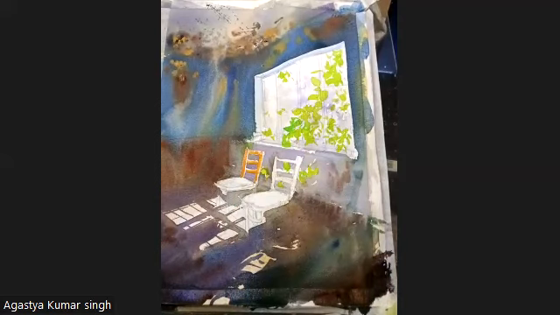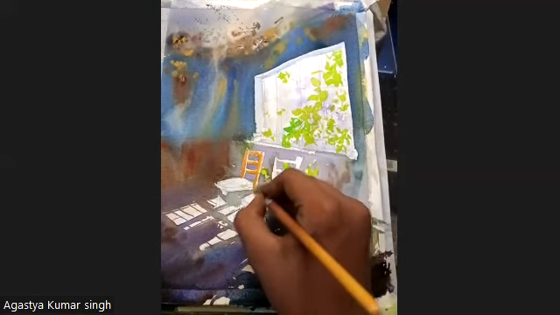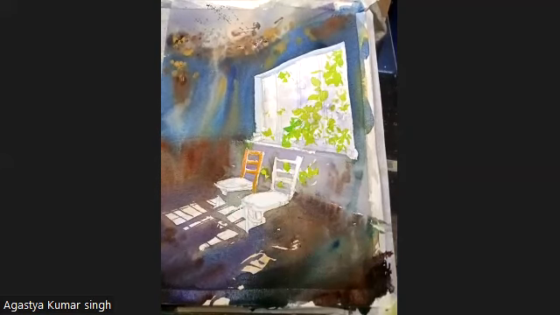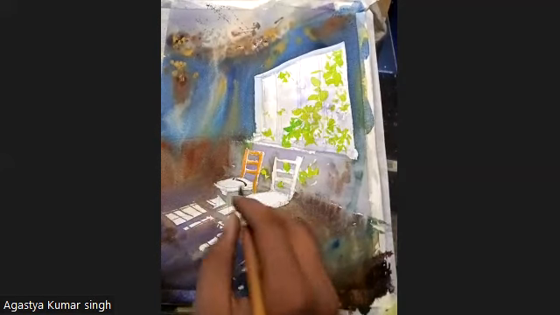Or lemon yellow with a bit of orange color. Yeah, keep coming down, make the legs the same. You can take very light violet color and mix it with orange. Make some shadows on the seat over here.